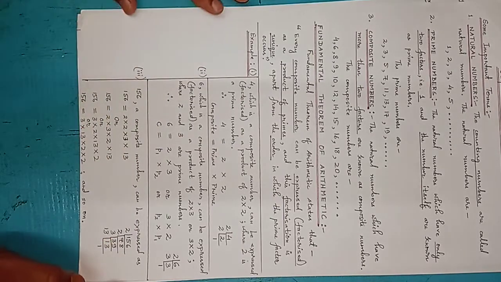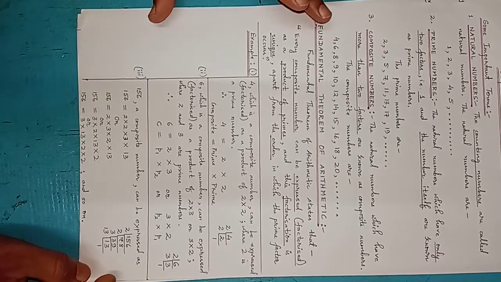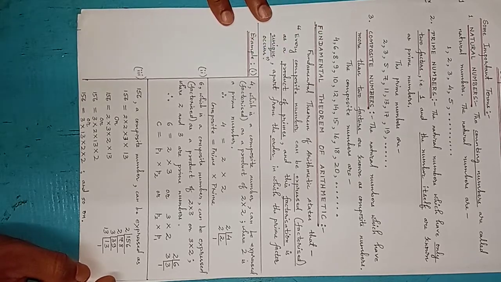So in this way, we have understood that the fundamental theorem of arithmetic is a very useful rule. Especially it is used in the next exercise to come. Thank you.